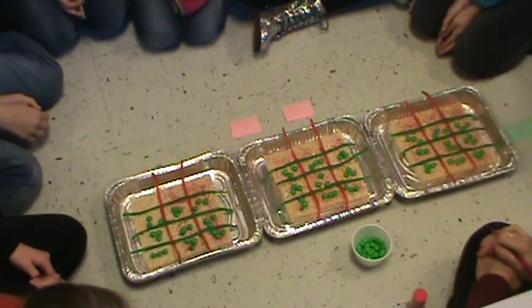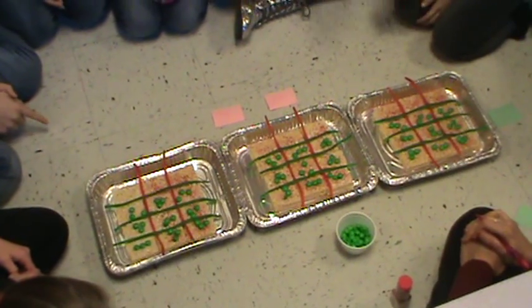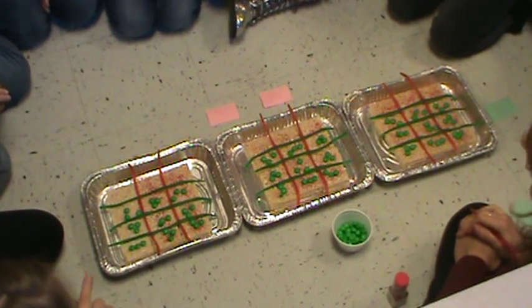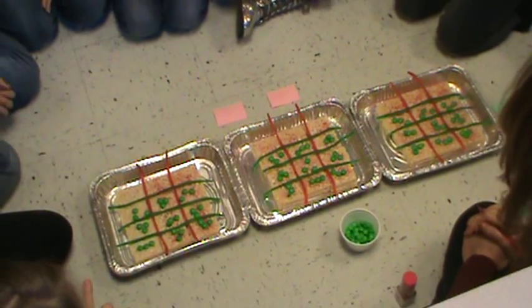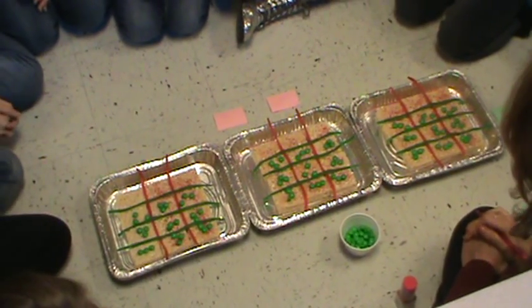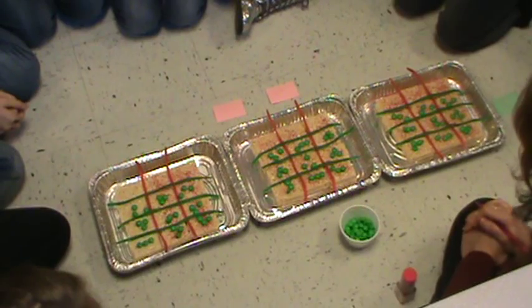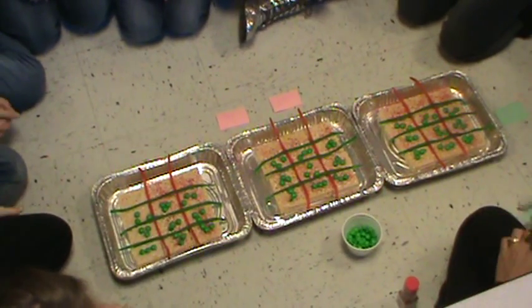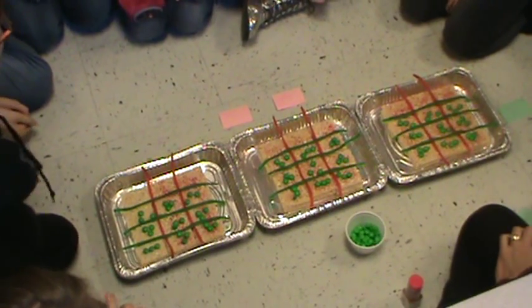What is the answer to it? Oh, I see some counting. It's easy to count, isn't it? Annabelle, what'd you get? 24. 24 is the numerator.